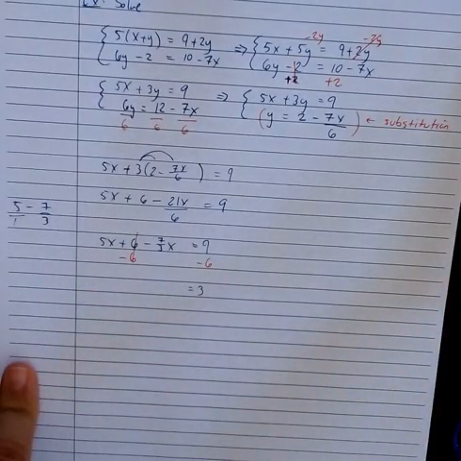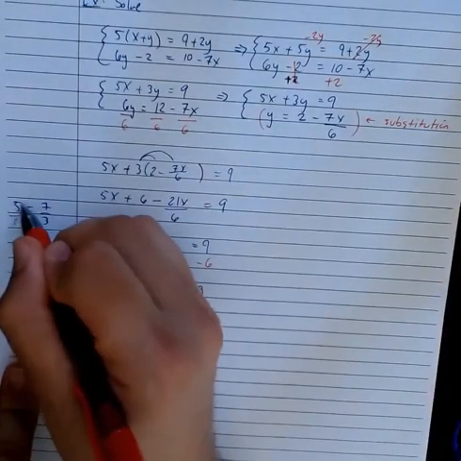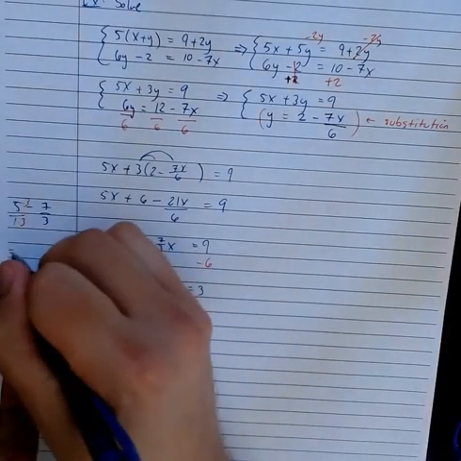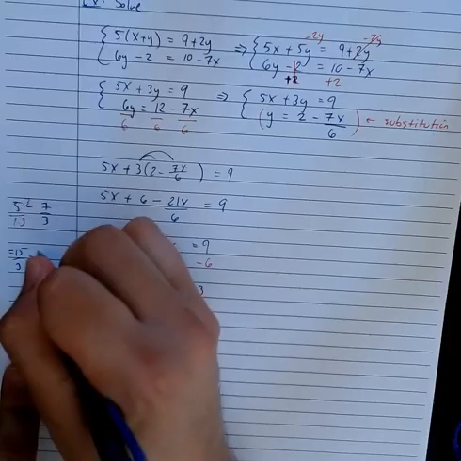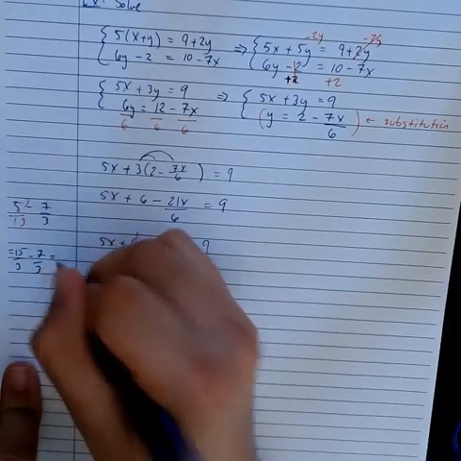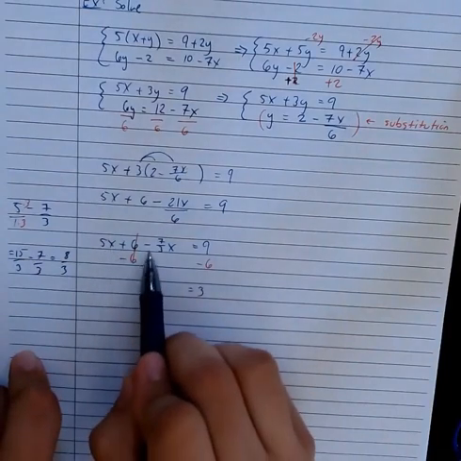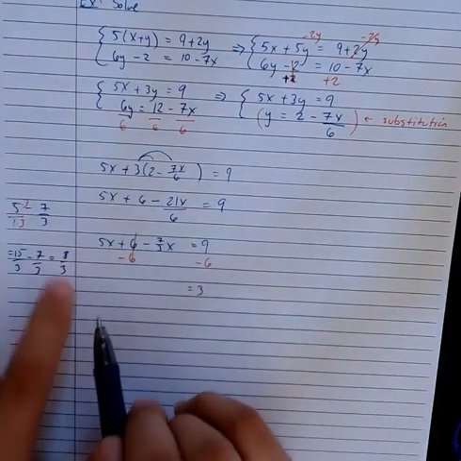And if I just give these a common denominator, I can write that as 15 over 3 minus 7 over 3, which is going to be 8 over 3. So right here, 5x minus 7/3 x is 8 over 3x.